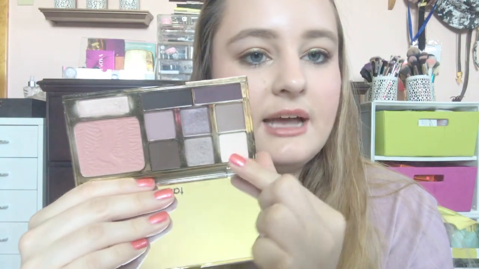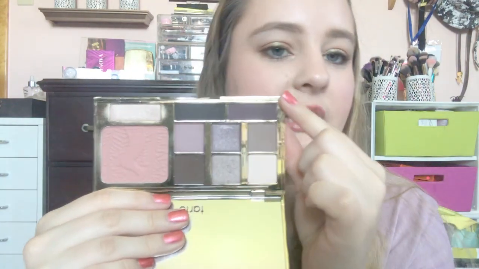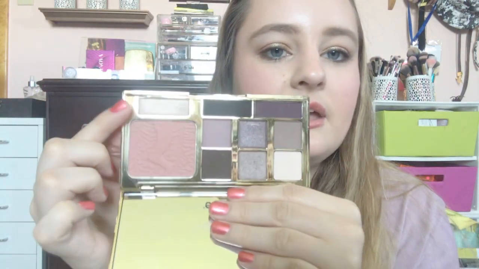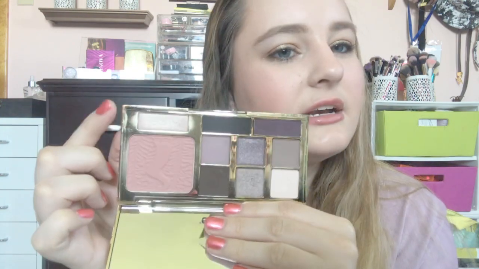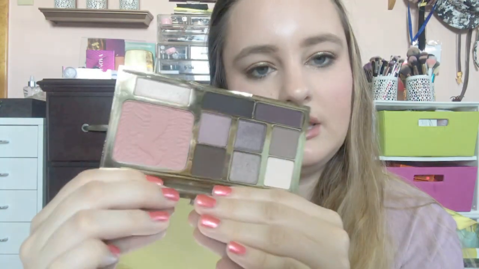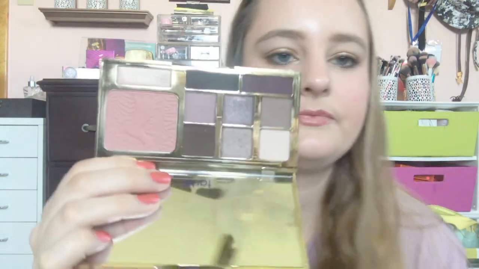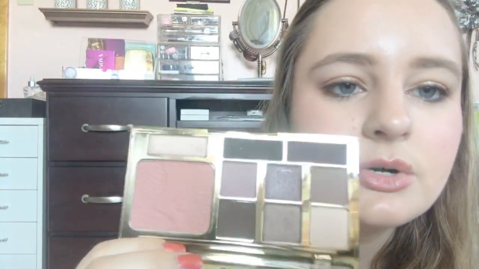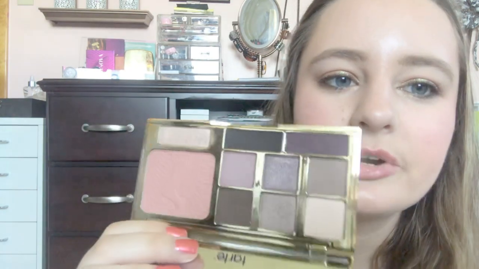So it has 6 eyeshadows, 2 that are supposed to be like powder liners, and this one is supposed to be a highlighter. I use that as an eyeshadow, and then a blush. And that is what she looks like. Definitely more cooler toned and a little bit deeper.